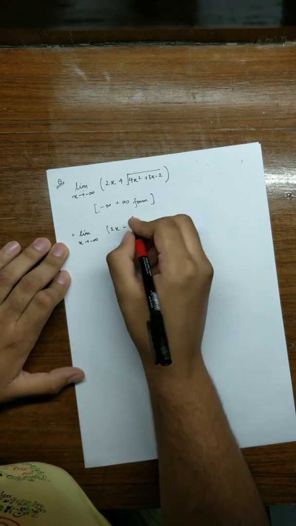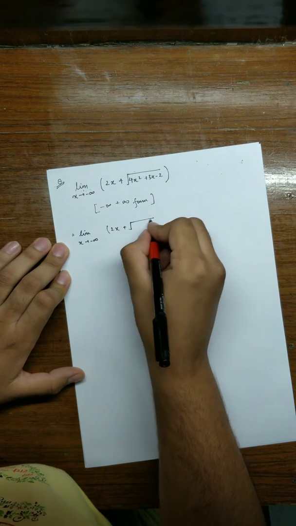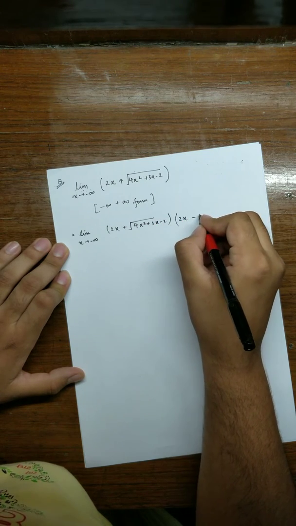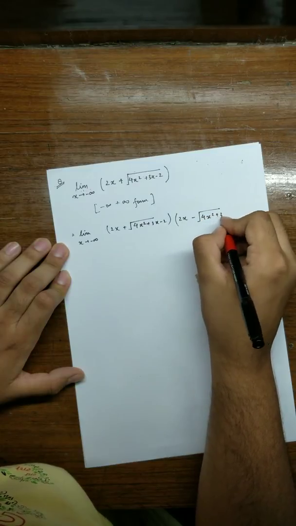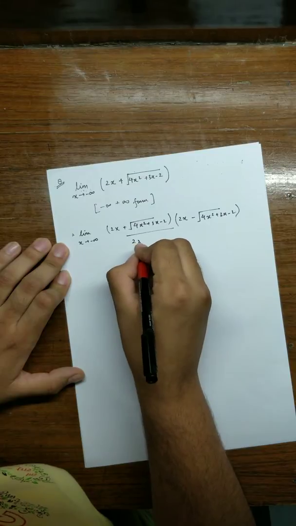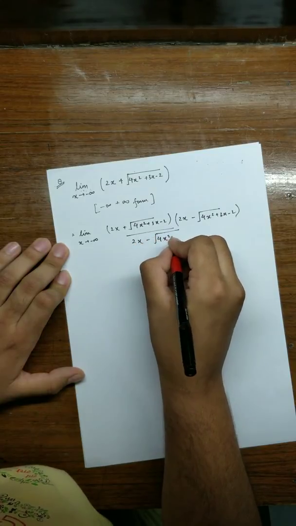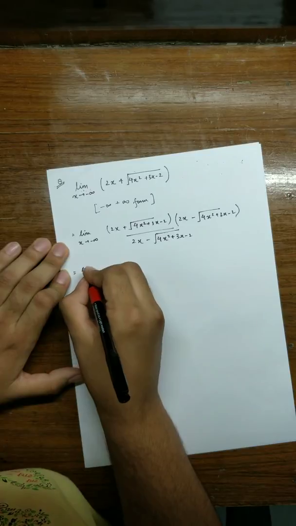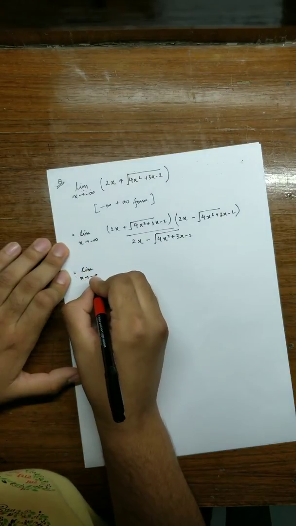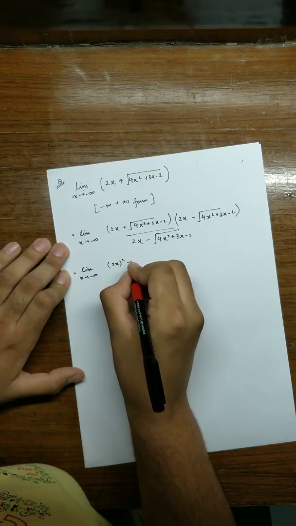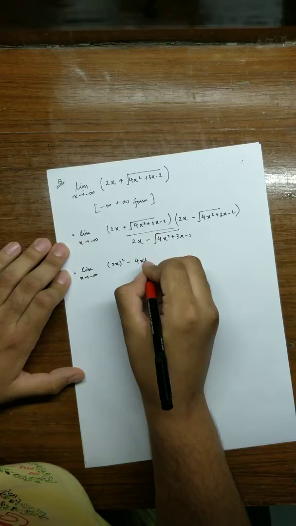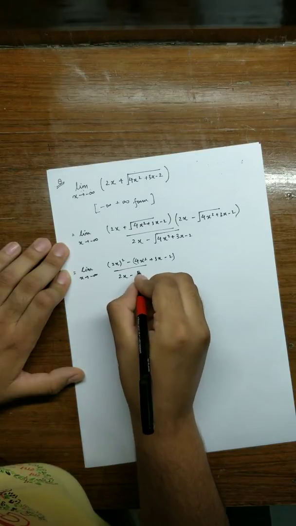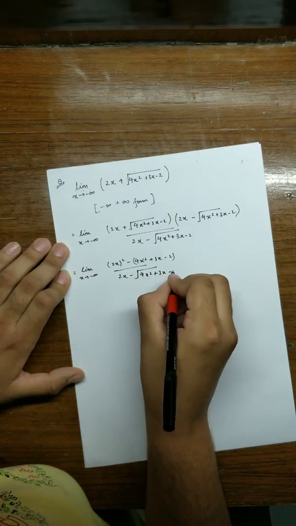We'll multiply and divide by 2x minus the square root of 4x square plus 3x minus 2.